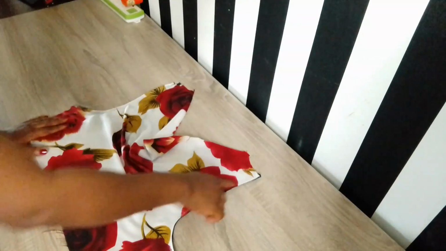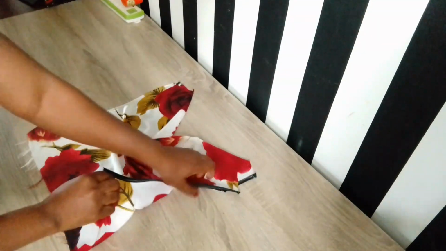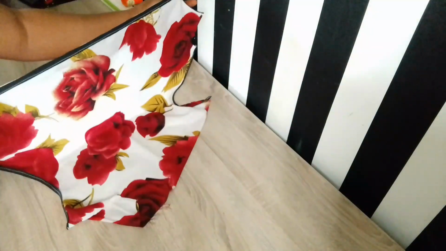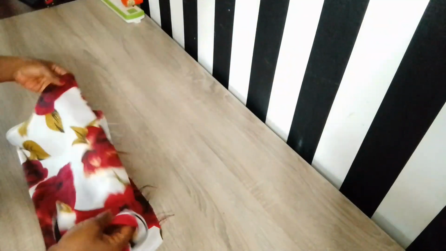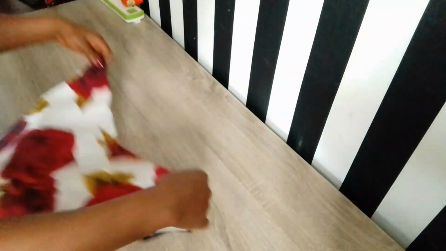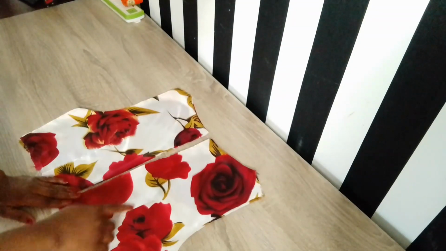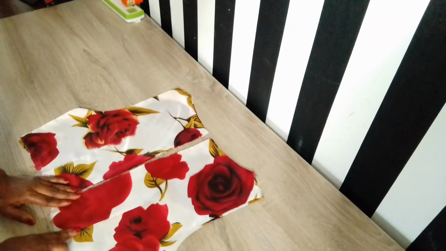So guys, I simply went ahead to cover the raw edges of the armhole and the facing with a bias tape. Since the facing didn't work, I used the bias tape as the alternative method for the front part of the dress. And then for the back part, since we have a lining, I used the lining to cover the raw edges.